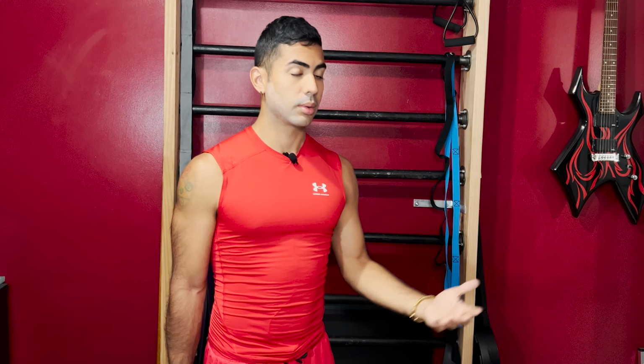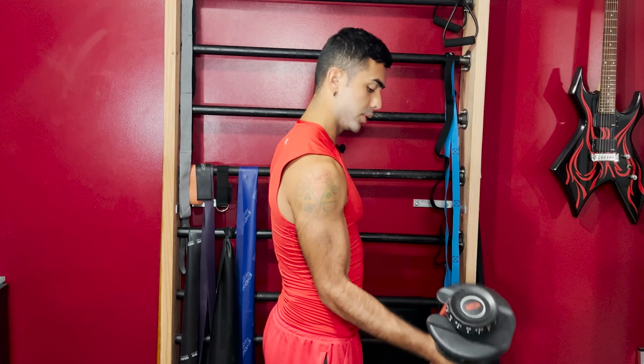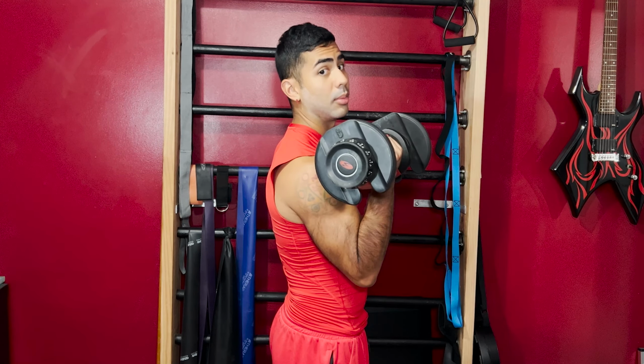Another way to increase time under tension is to play with the range of motion of the exercise. So what I mean, I'm gonna show you. So we busting out the curls for the girls. We're all the way at the top right here.